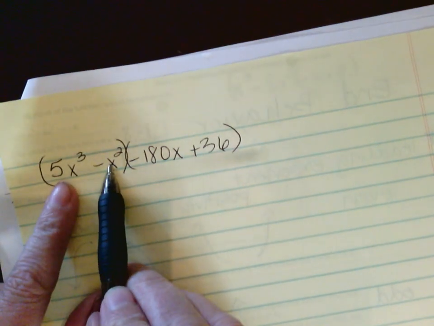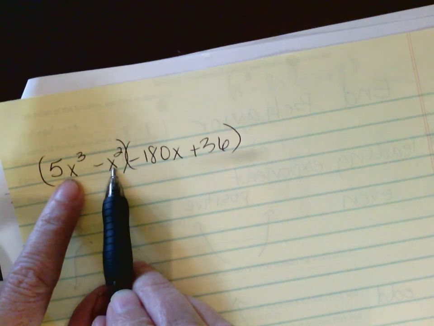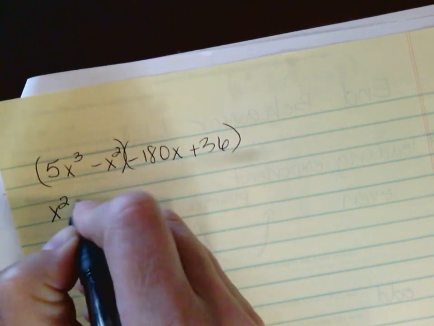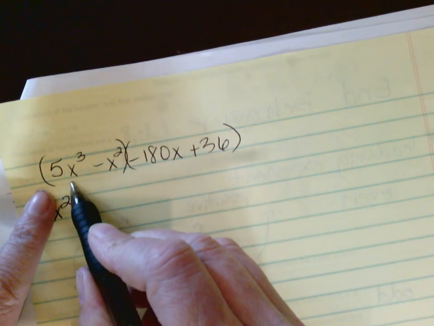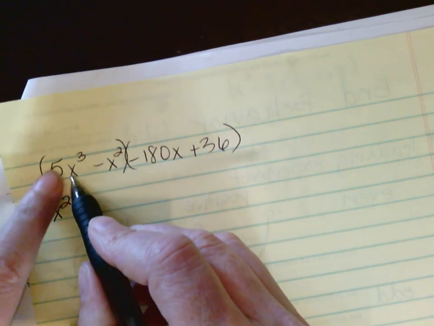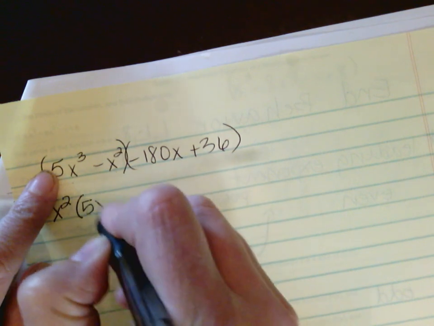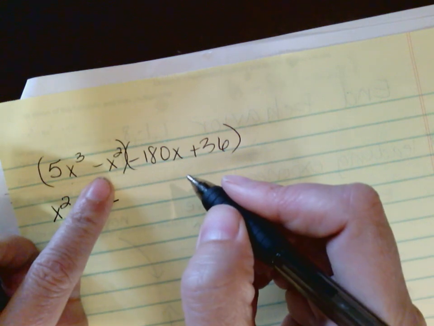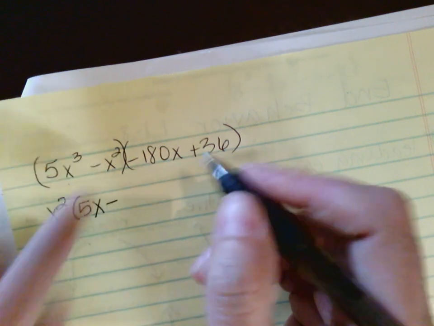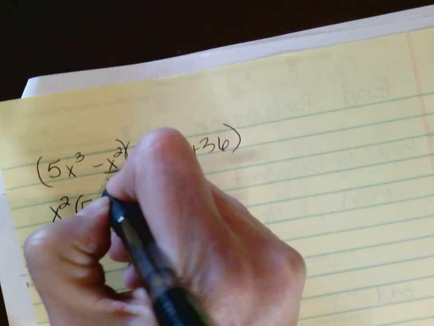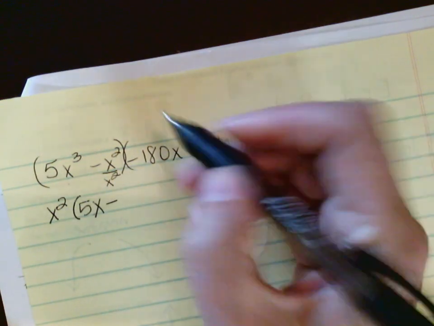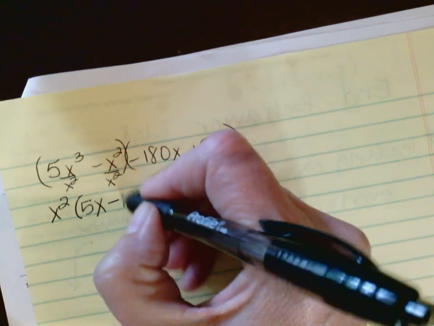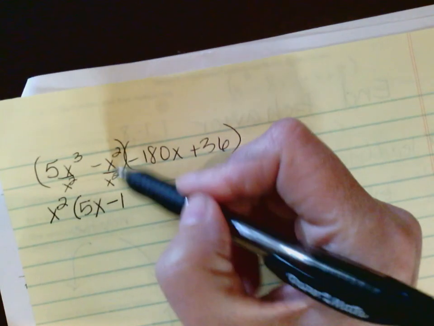So looking at my first group, I see that they have an x squared in common again. So I'll pull out the x squared. So if I take an x squared out of this first term, I still have a 5x left. Minus, if I pull out x squared from this, and when I'm talking about pulling out, remember I'm talking about dividing that by x squared, which is what I did to both of these. So all I'm left with here is a 1, right? Because x squared over itself is 1.